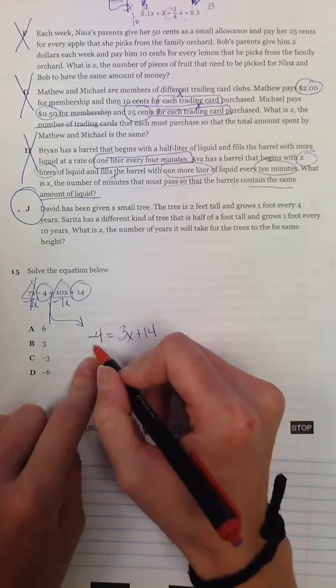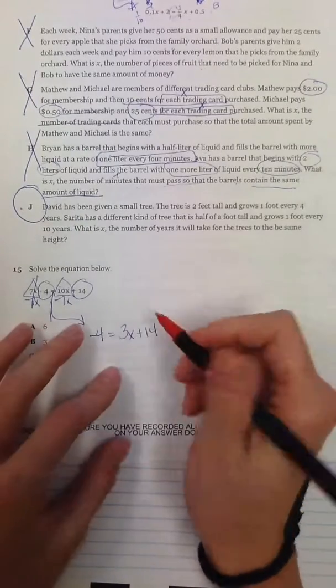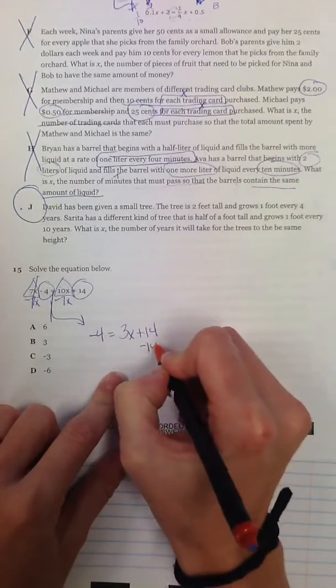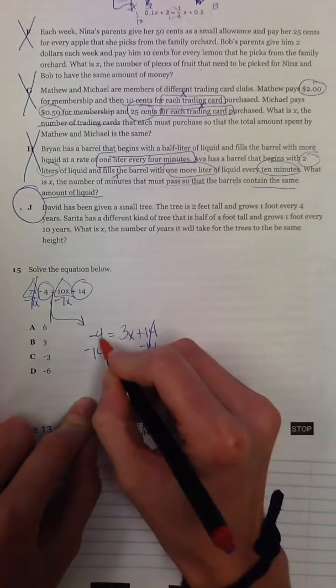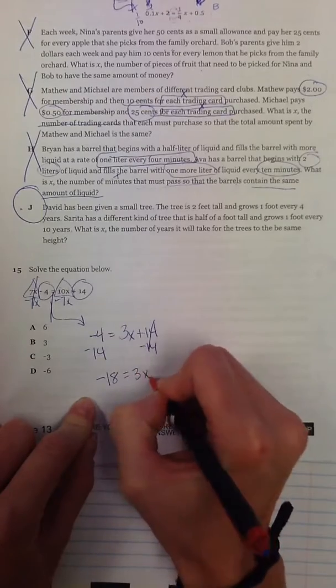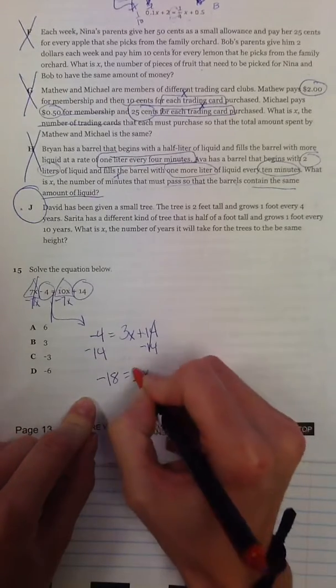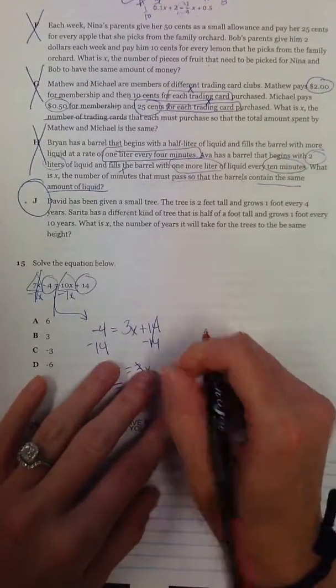Okay, next move. I can't move this because then it would be over. I can't move this because there's no other variables to combine it with. I have to move this guy, minus 14. -4 minus 14 should be -18 equals 3x. Last step, divide. So x equals which one?